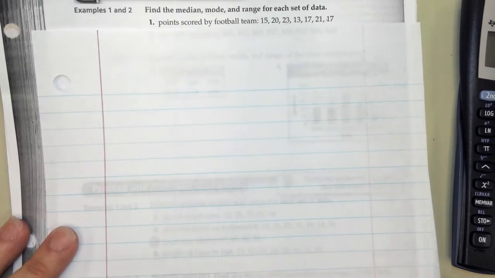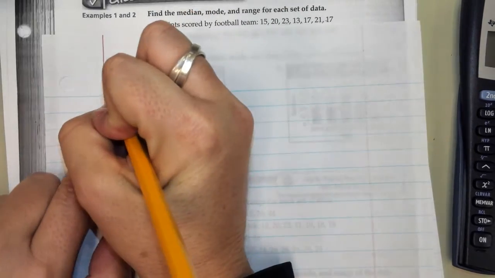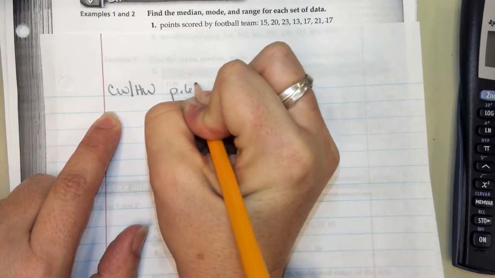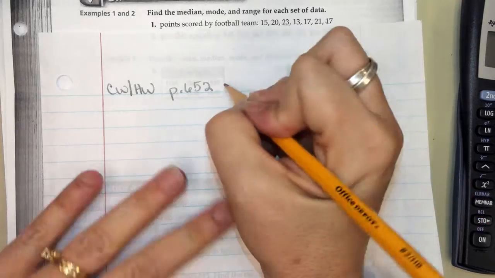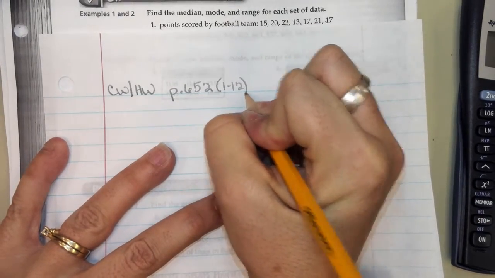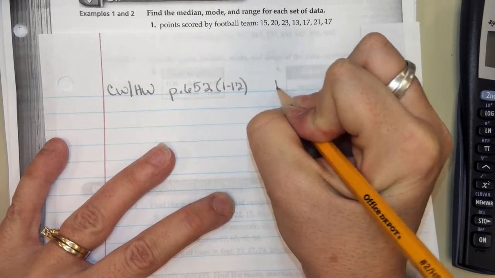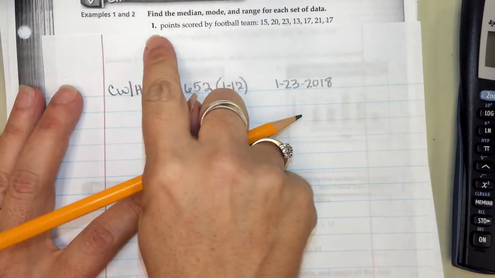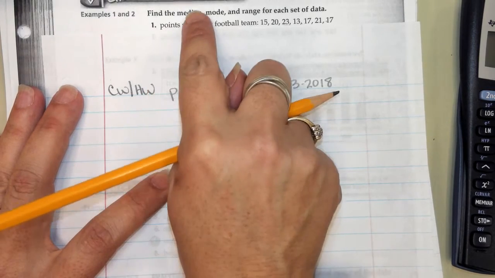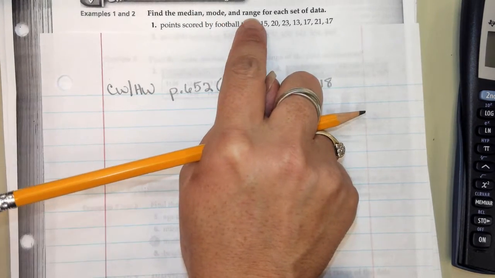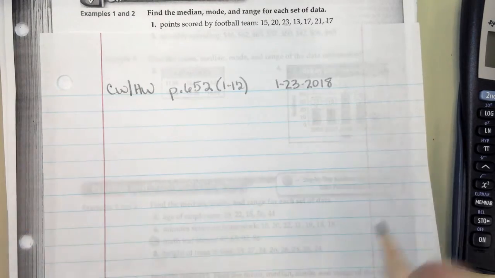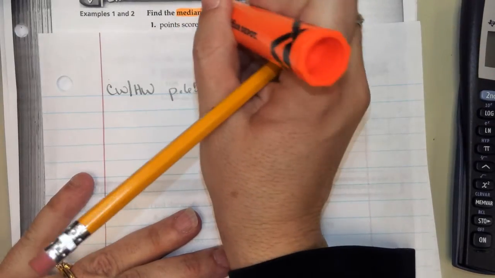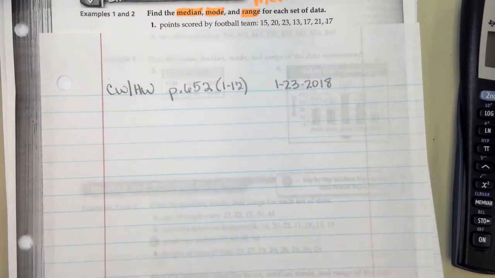Okay, so first I'm going to label it. This is my classwork homework. It is page 652, 1 through 12, and the date. Okay, now I'm working with number 1 here, and they want median, mode, and range, but we're going to add in mean. So there are 4 things we're going to be finding, and mean, but we'll do that in just a second.